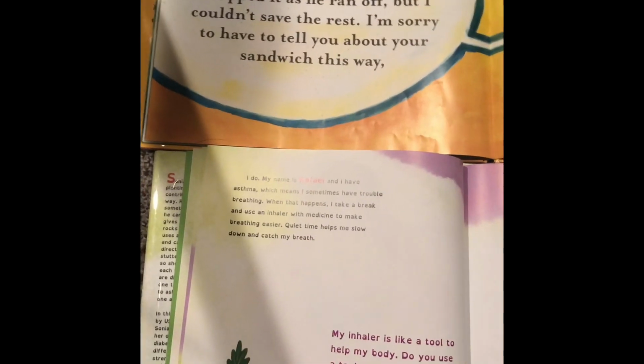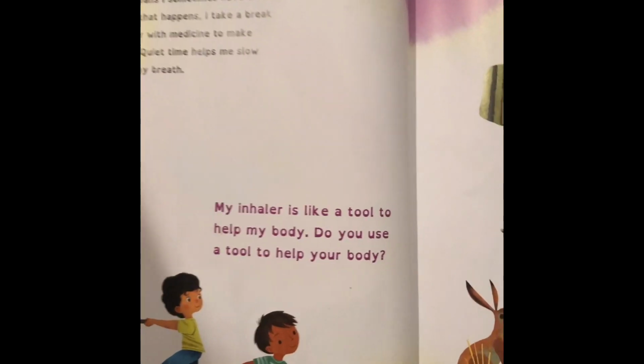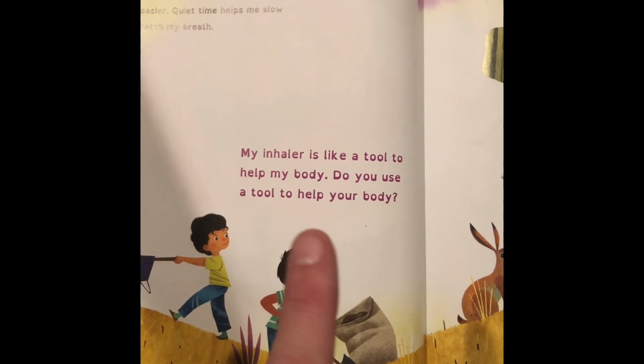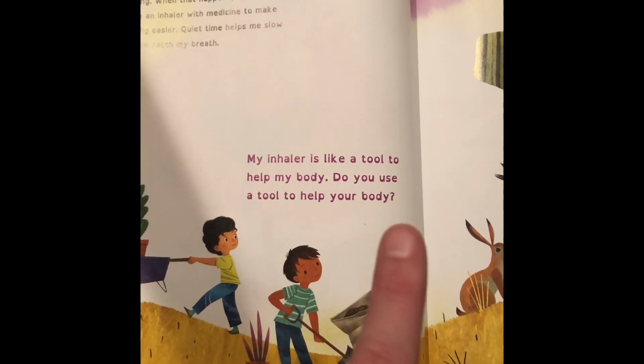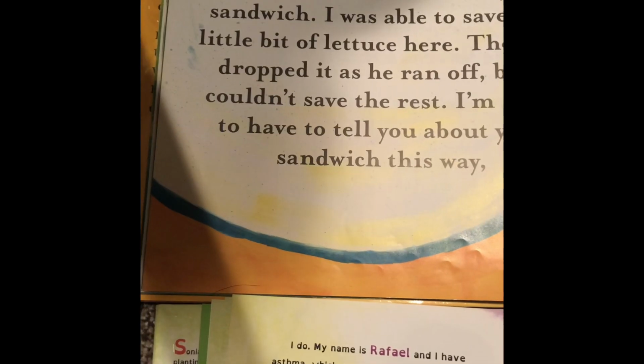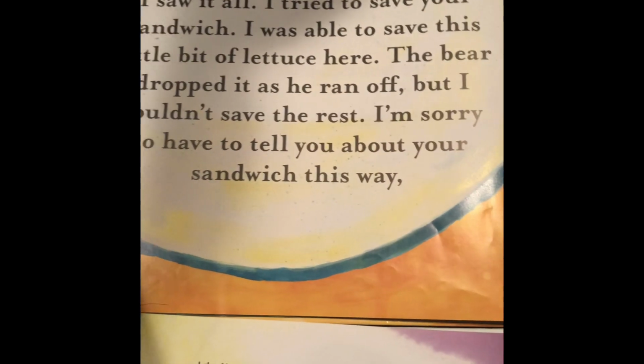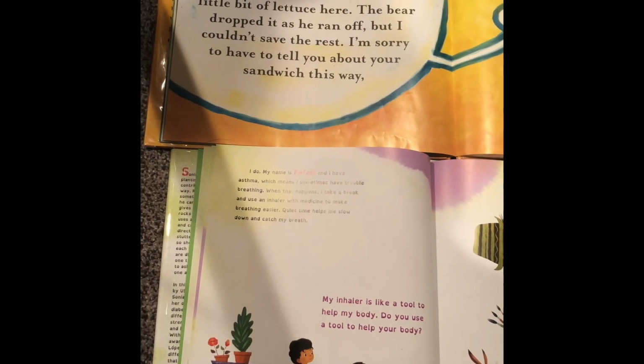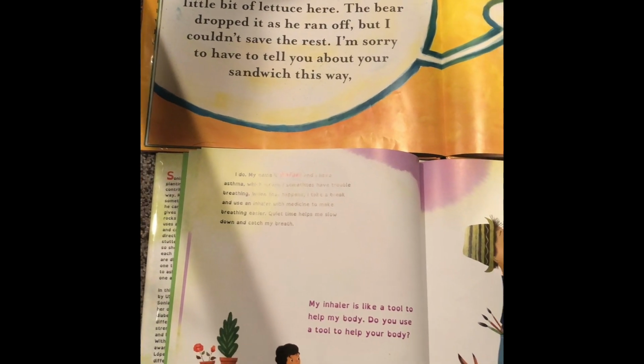One last difference between the two is that in Just Ask, it forms a question at the end: do you use a tool to help your body? And for The Bear Ate Your Sandwich, there are no questions that the dog is saying to the little girl. These are just a couple ways the typography is different for each picture book.